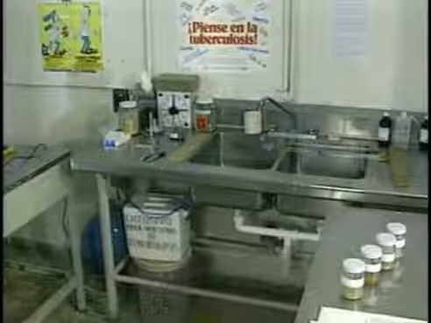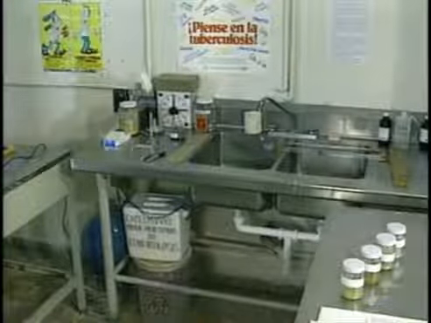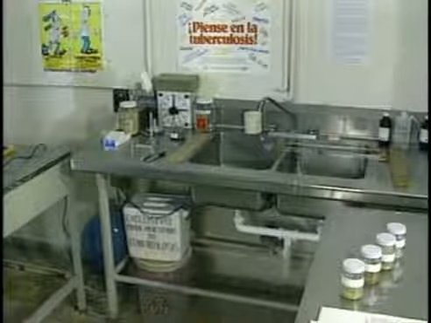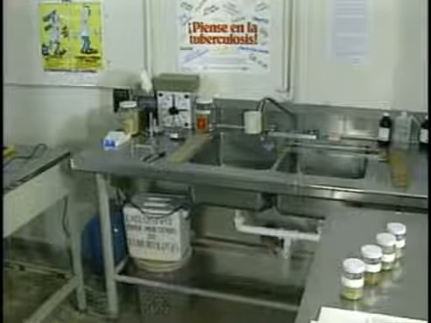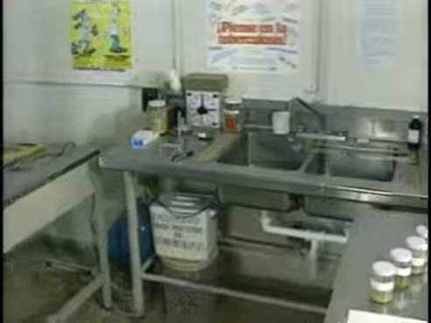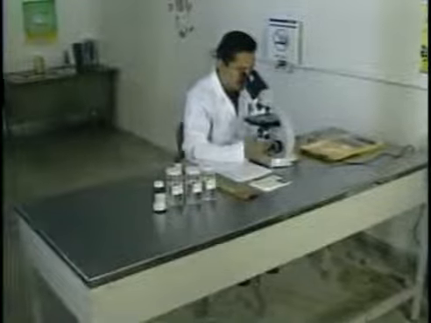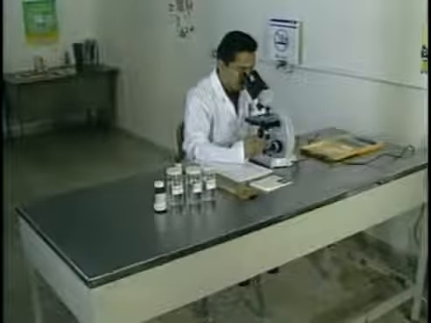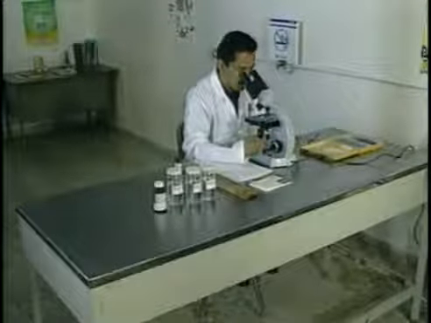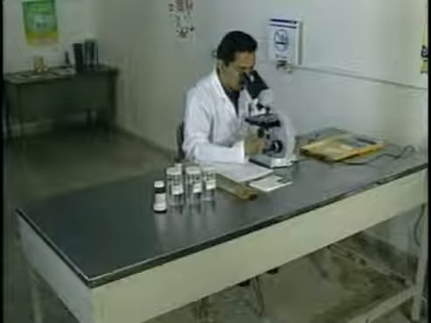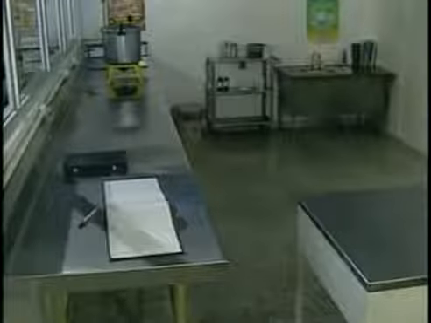To perform TB microscopy, a laboratory must have 3 areas: a well-lighted space with a sink or basin with running water for preparation and staining of smears, a microscope table. If there is no electricity, this table should be placed directly in front of a window, and a table for recording results and slide storage.